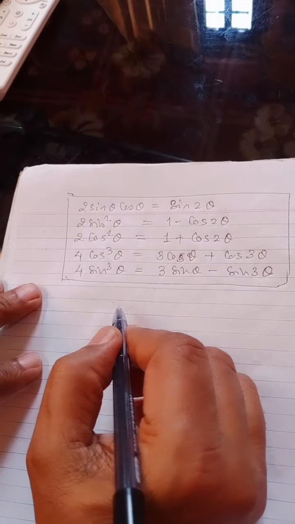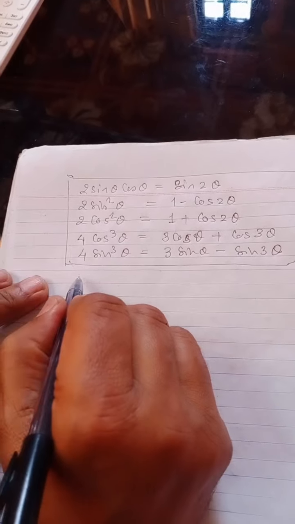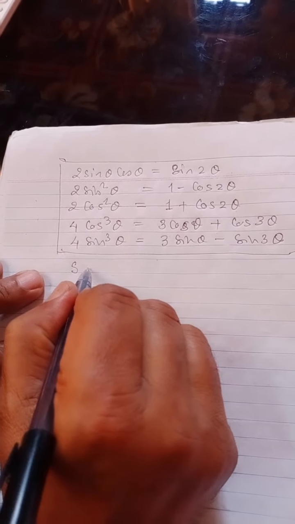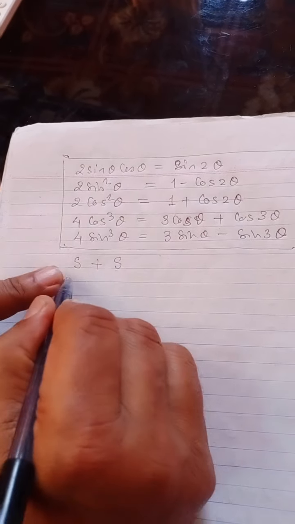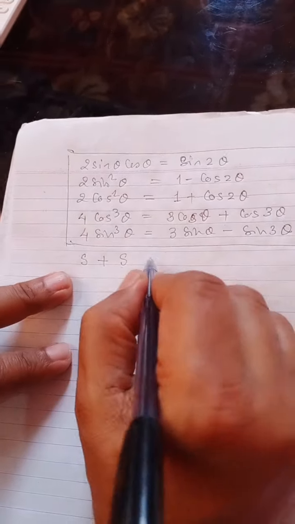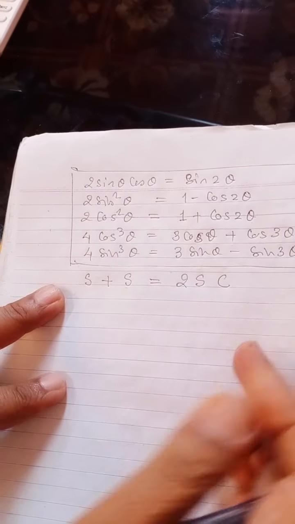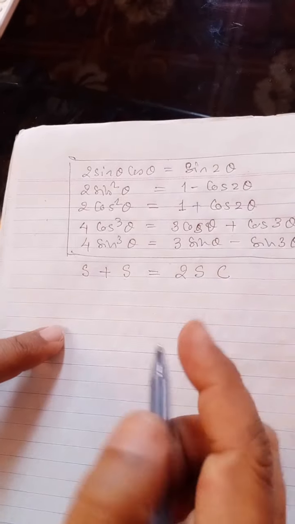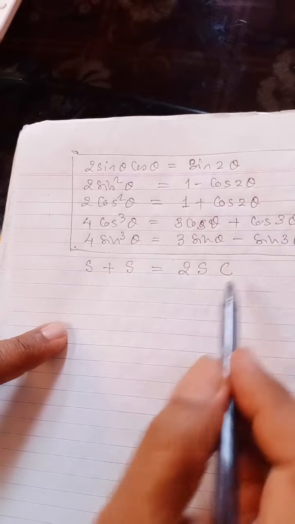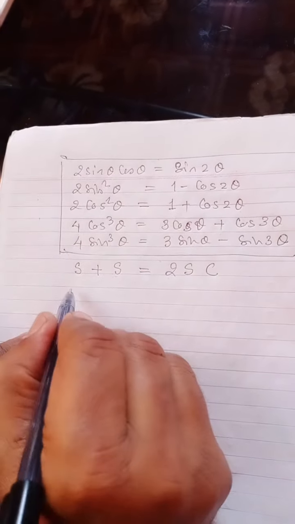Similarly, the transformation formulas can also be made easier like this. S plus S, it means sine plus sine, and C plus S, it means cosine plus sine. For this, S plus S is 2SC. From both ways we have to know this formula: 2SC equals S plus S, and S plus S equals 2SC.